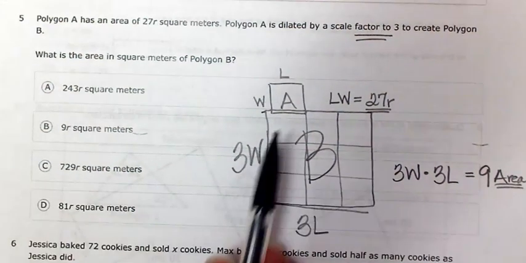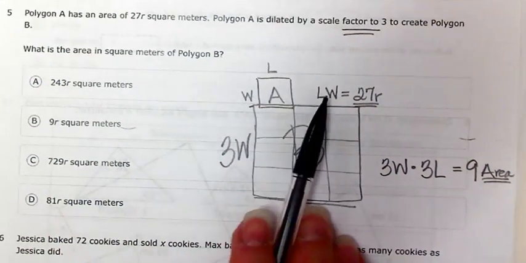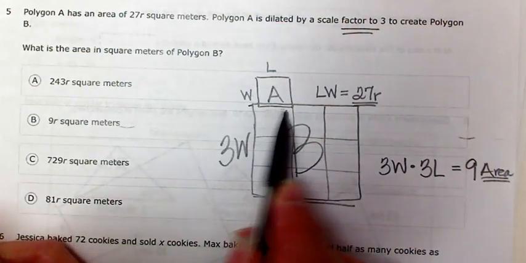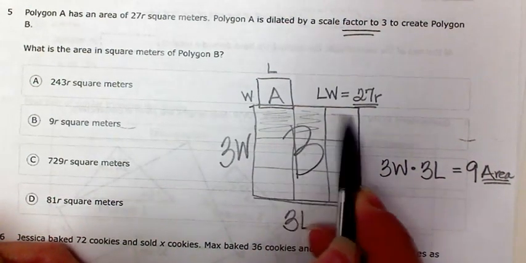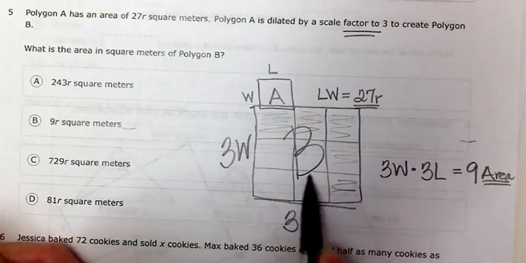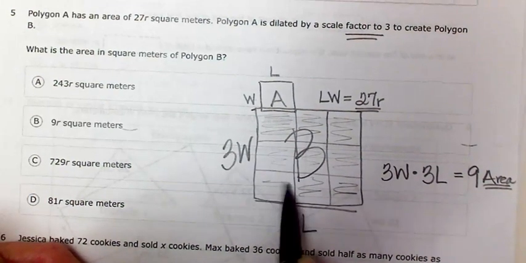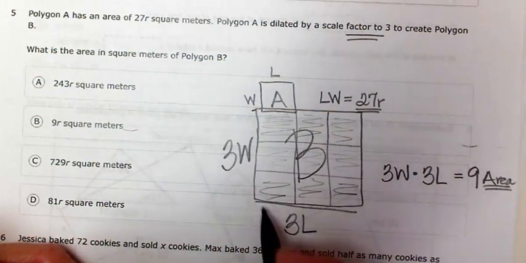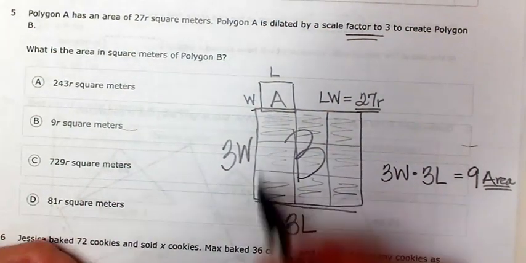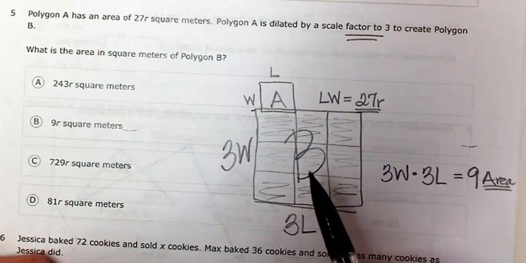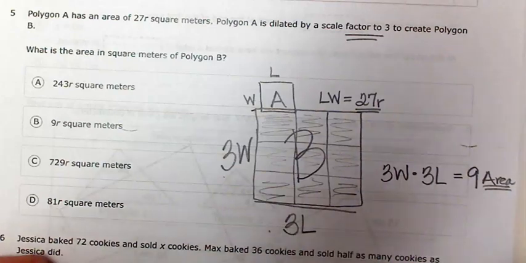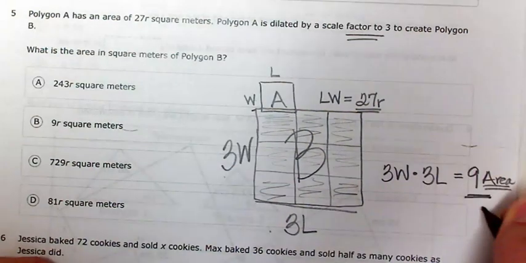So if polygon A, your length times width gives you 27R, remember 1A, 2A, 3A's, 4, 5, 6, 7, 8, 9. If I have polygon B and it's dilated by a factor of 3, that means it's 3 times the width, 3 times the length, and 3 times 3 is 9 when you do the area.